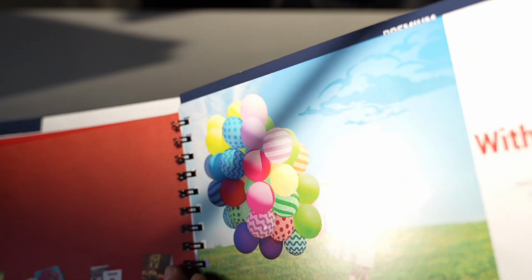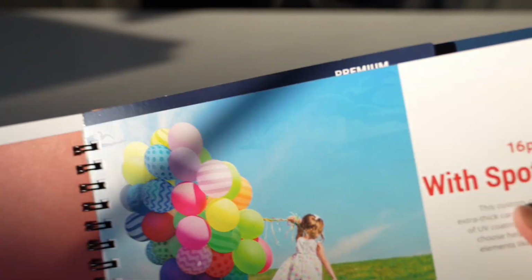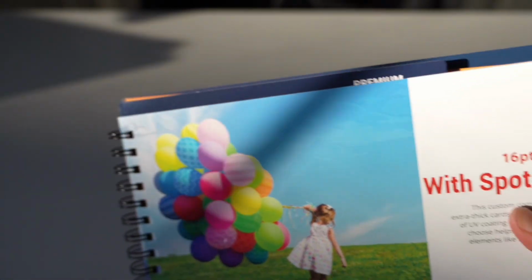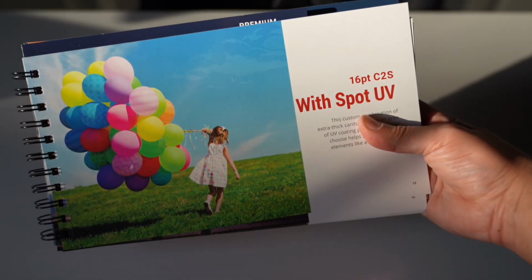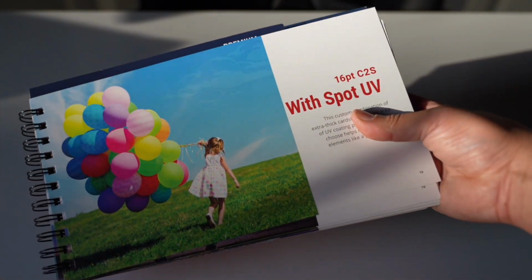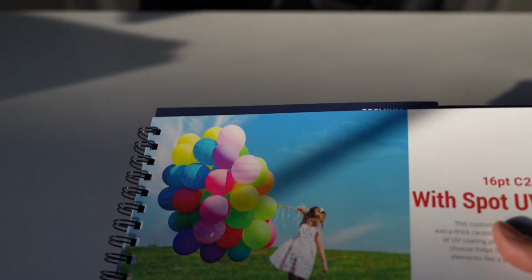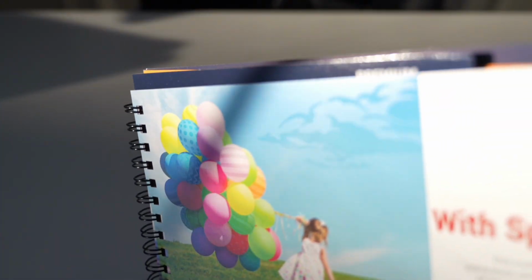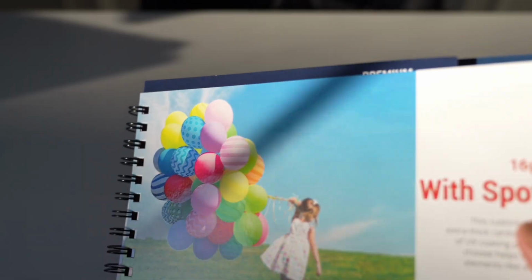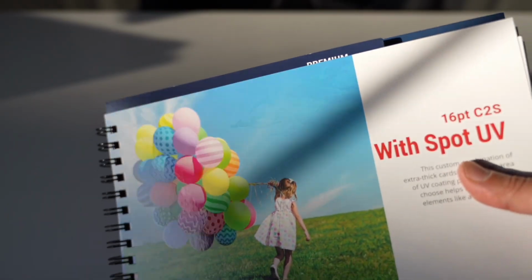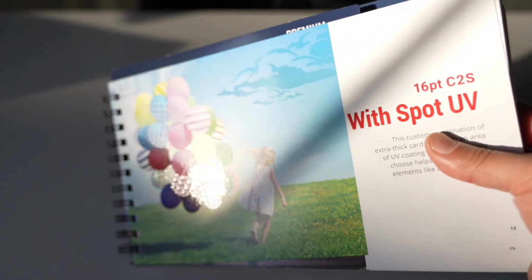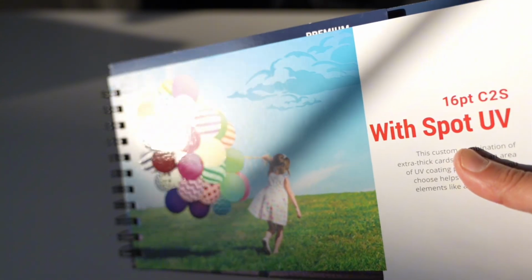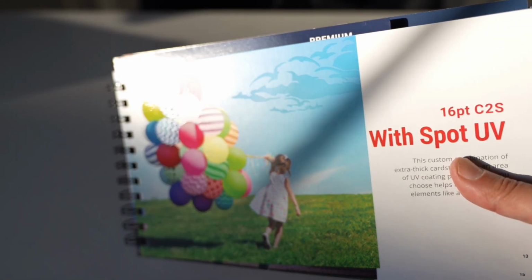Look, you see that? You don't see any clouds in the actual design. Basically the spot UV is creating the design. I advise that when you're using spot UV, use it wisely, on a plain background, and let the shapes tell the story.